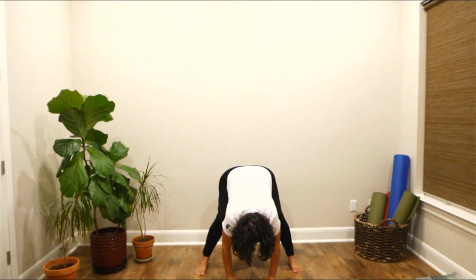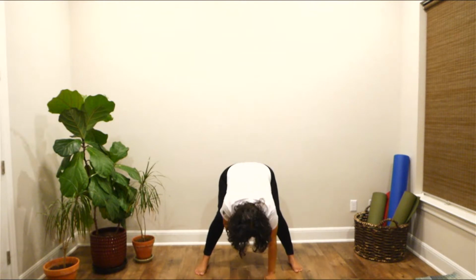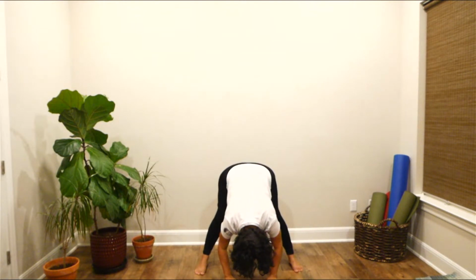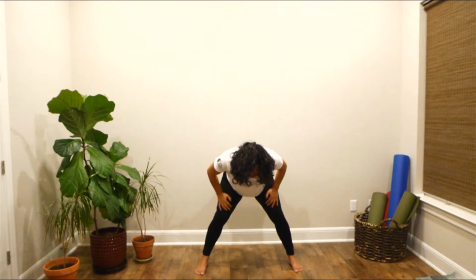And then next inhale, walk your way up. Exhale, shoulders relax. Last one like this. Inhale. Exhale, knees bend and fold. Staying for one inhale and exhale. Then inhale, walk your way up. Exhale, shoulders relax down. Please go ahead and take a break and step your feet together.